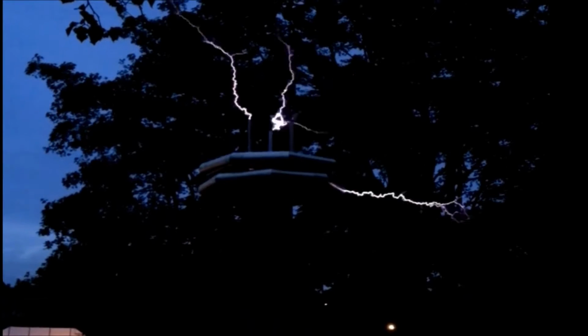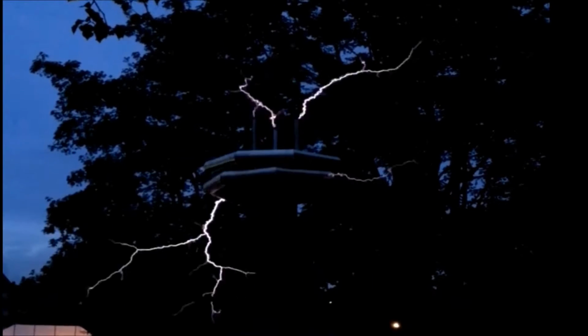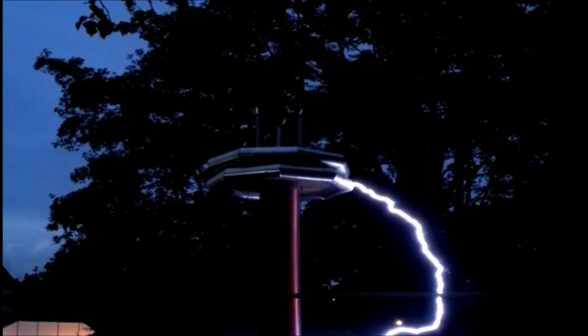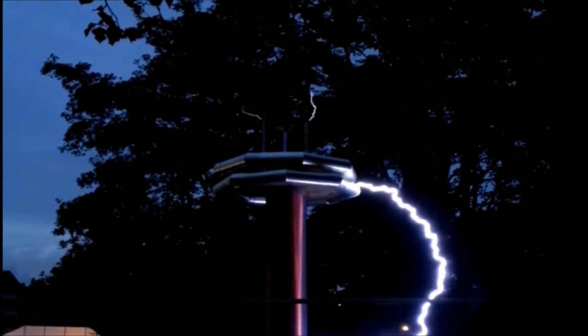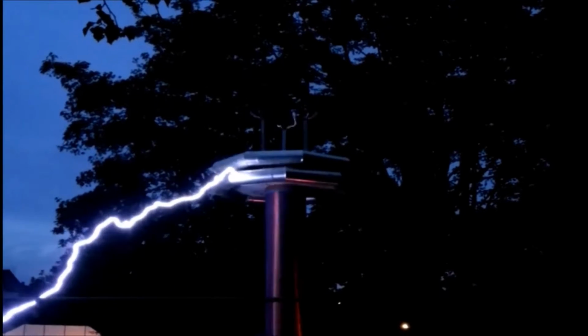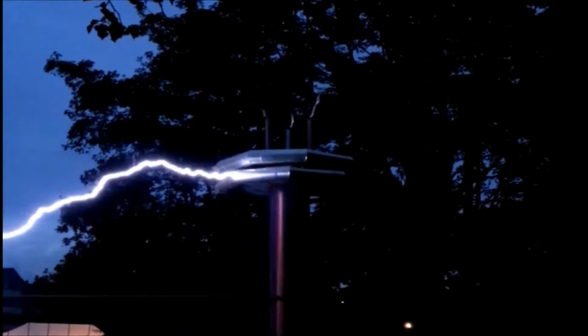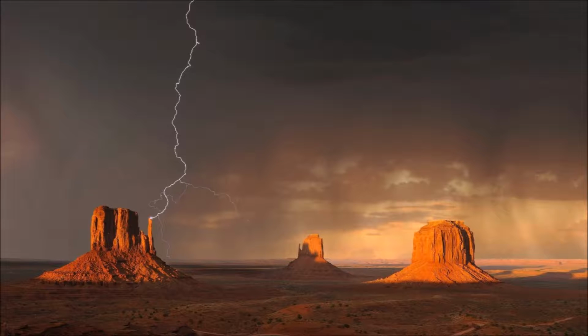When a leader from the cloud meets the streamer from the ground, they create a channel of ionized air for the currents to pass. The two charges meet and the current travels through all the stepped leaders. This causes a flash of light called return stroke. This is how lightning is created.